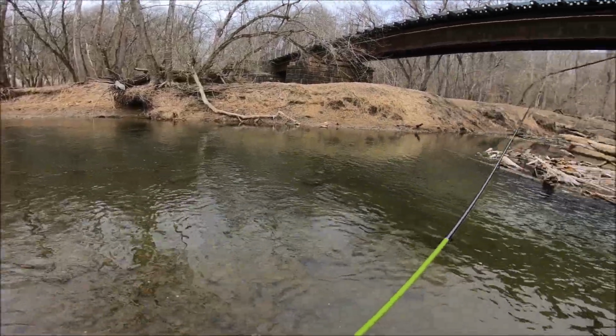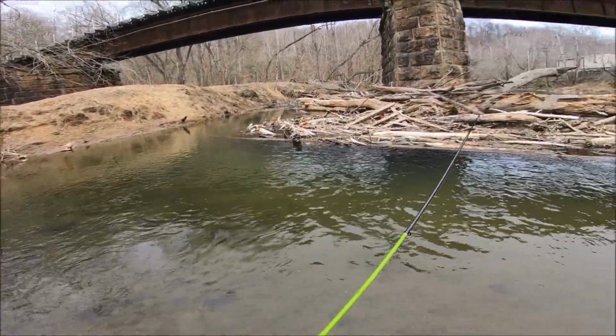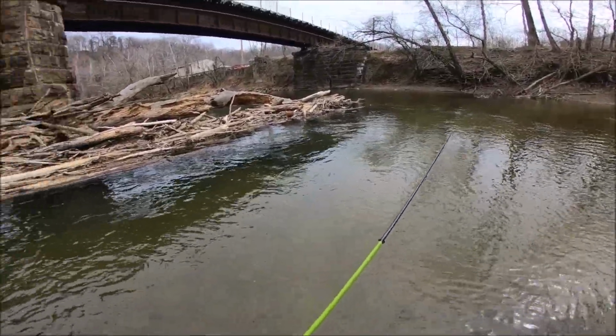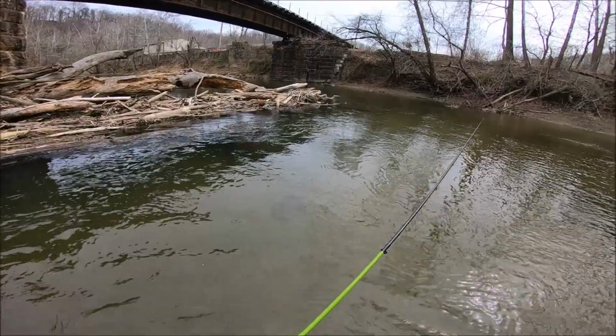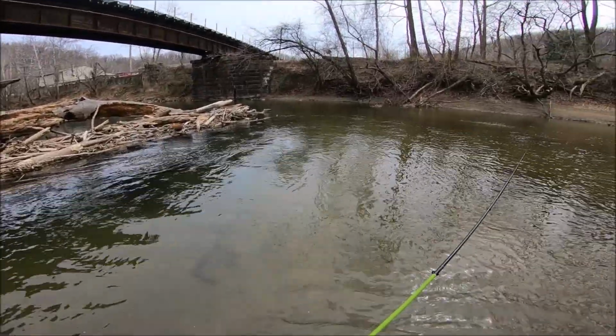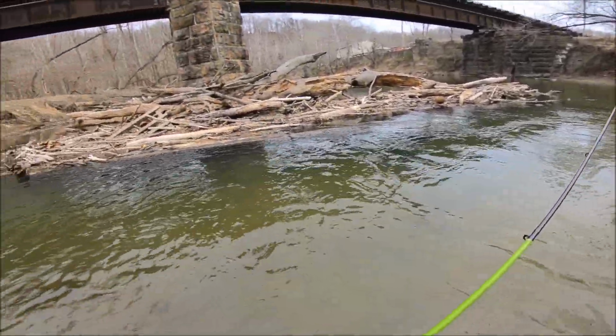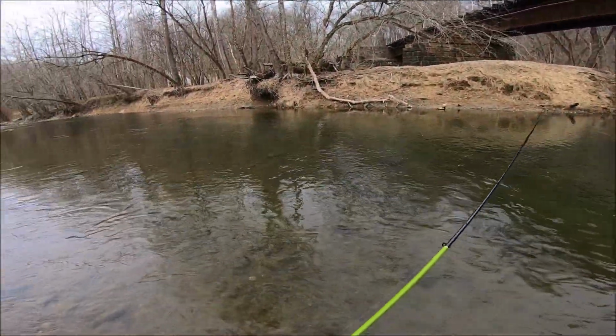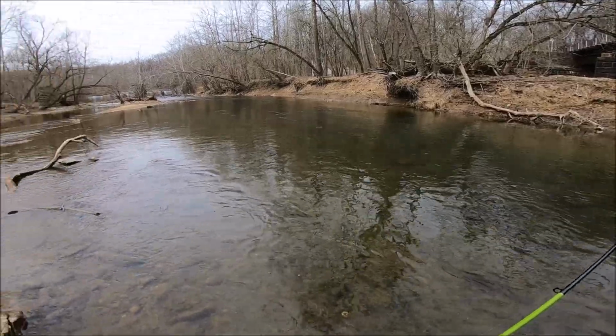Class is starting now. Believe it or not, reading a stream can be pretty complicated. And today we're trout fishing, but this can be applied for any species that lives in a stream. It's definitely not just for trout. So to get started, pretty much the same as any other species. When you're fishing, you're looking for structure, places that the fish are going to hold.